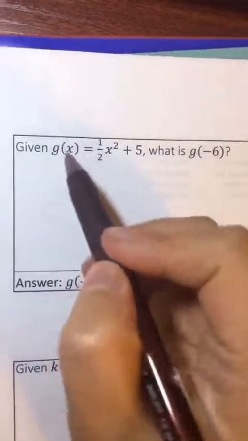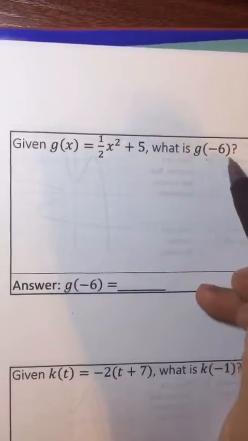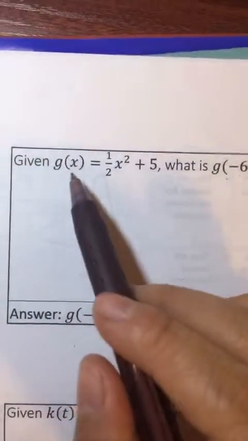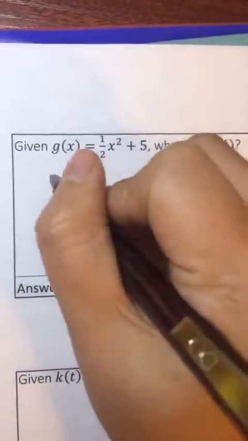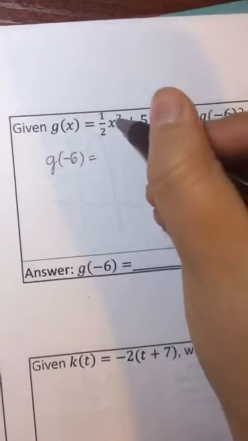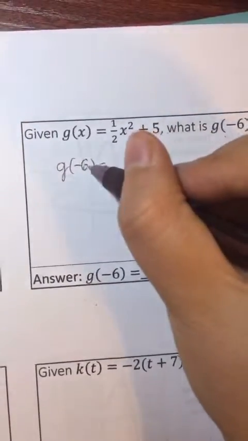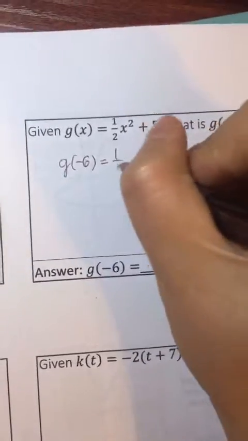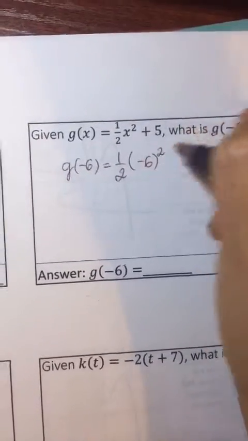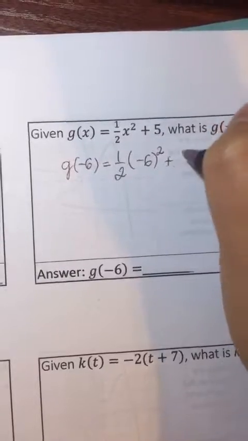Okay, second example, we're doing the same thing because they're asking what is g of negative 6. That means they're asking you to evaluate this function whenever x is negative 6. Okay, so just replace the x with the number in the parentheses. 1/2 times parentheses negative 6, squared outside, plus 5.